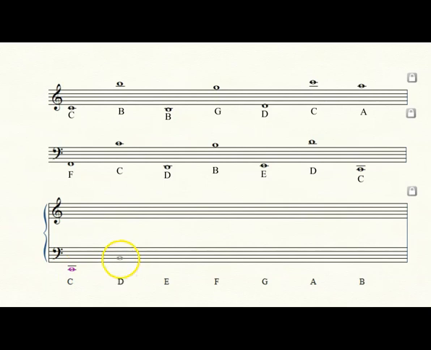Next, let's add a D. We know the middle line is D. Let's add an E. We have an E right here above D. F, let's change it up. We can put an F here, but right now, let's come on down and put an F right here below the staff. Next we have G. We'll put our G on the first line.